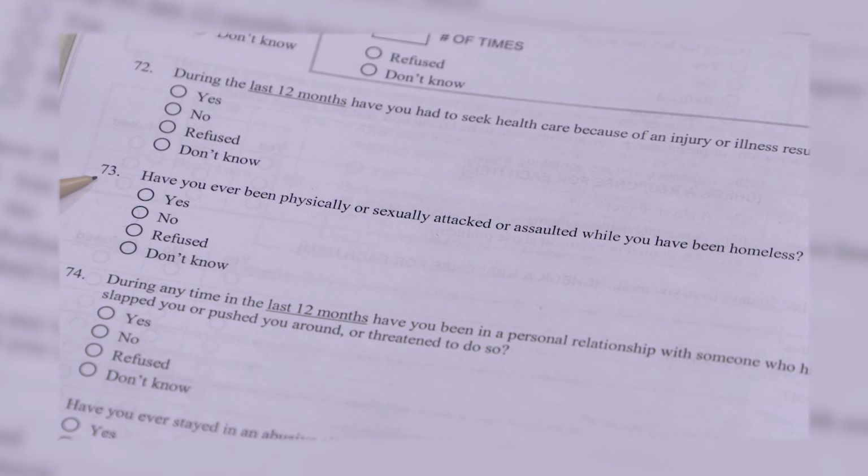But I just wanted to illustrate that the questions in this section are sensitive. For example, question 73, it asks, have you ever been physically or sexually attacked or assaulted while you have been homeless? Again, if a respondent seems to be anxious or uncomfortable, just remind them that they don't have to answer the question. I'd like to skip ahead again now to question 83.